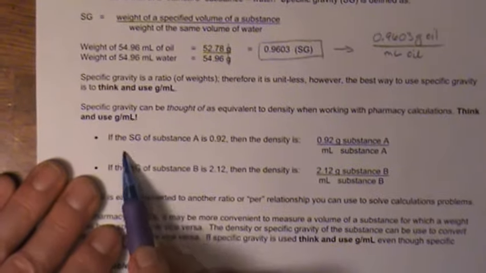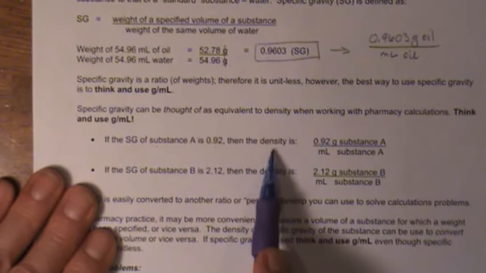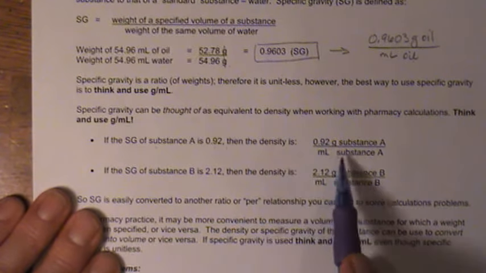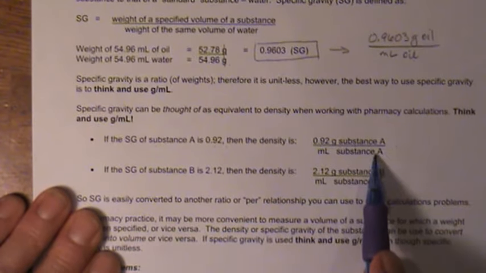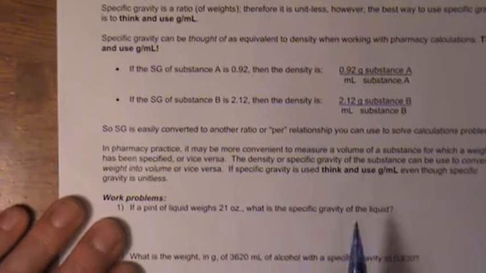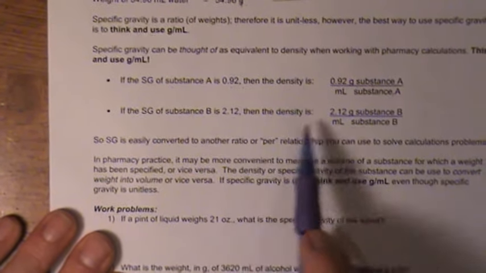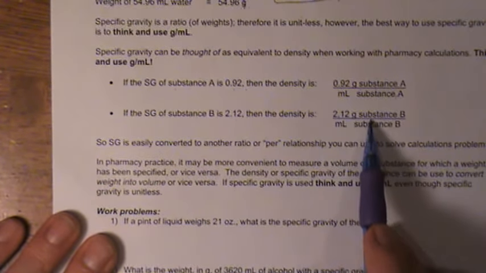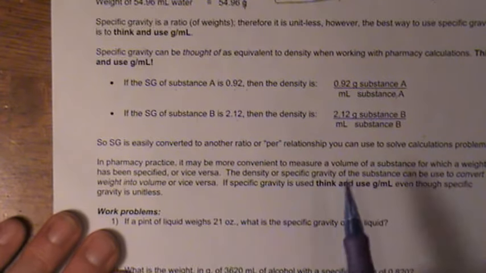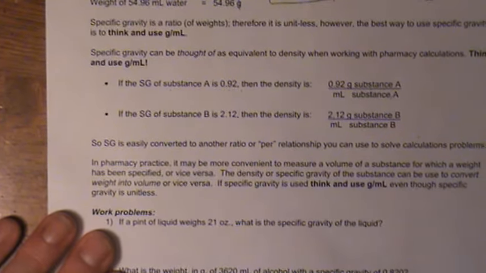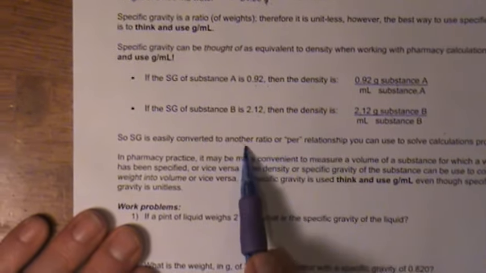If I say the specific gravity of a substance is 0.92, you can say that there are 0.92 grams of the substance per every mil of the substance. If I say the specific gravity is 2.12, then you can say there are 2.12 grams of this substance per every mil. So really it's just another way to convert between grams and mils and use that as another per relationship in your calculation problems.